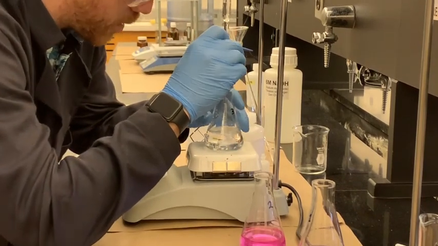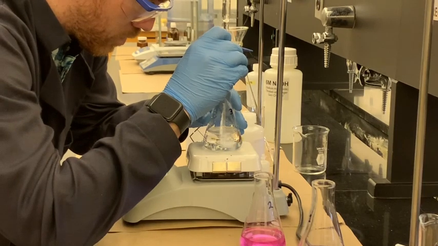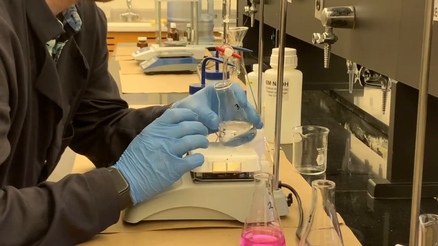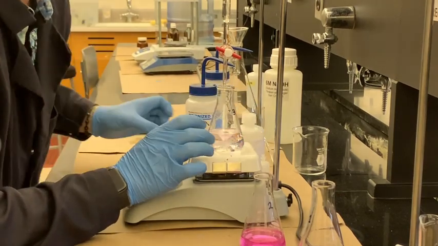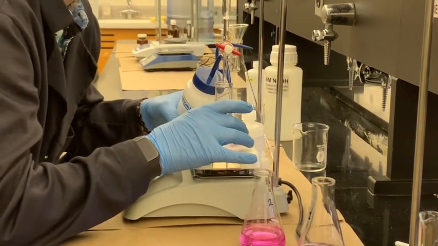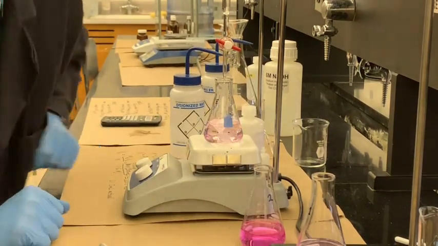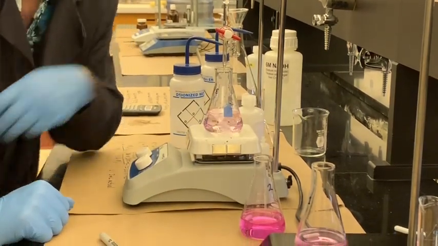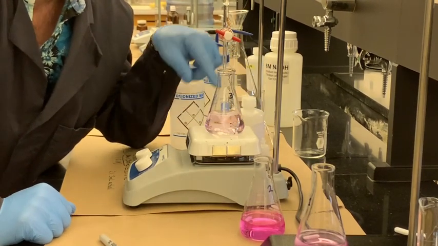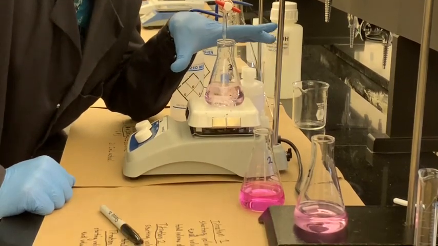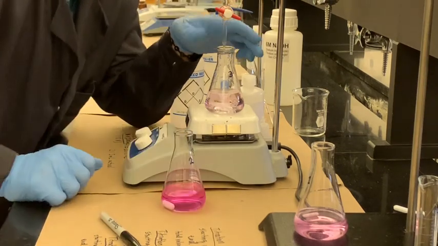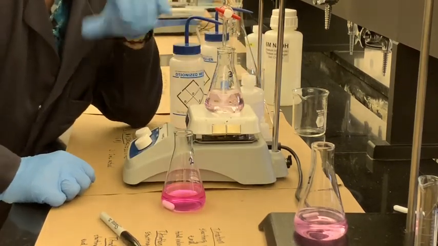So I'm going to hand drop. I'm going to touch the side of the flask and I'm going to wash it down. And that is what you would call the perfect color. Very, very, very light pink. You don't really want it to be anything like this, which was just a botched example. This is the ideal color, just barely pink.